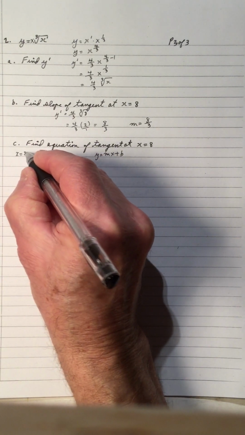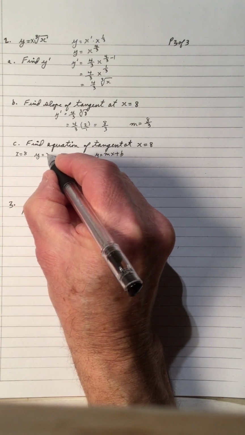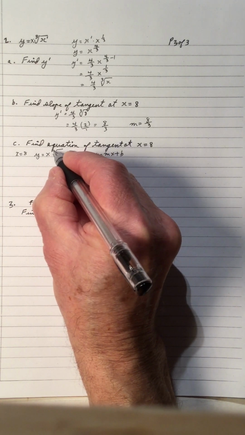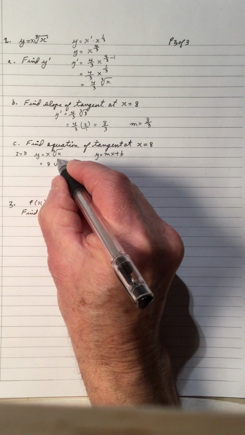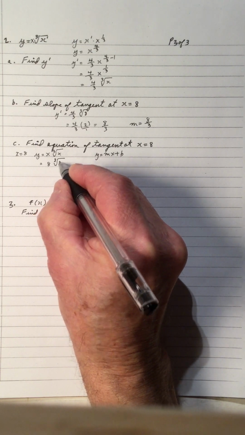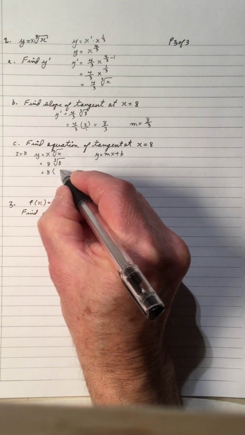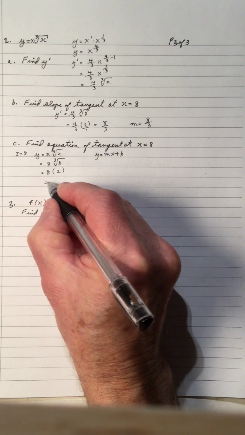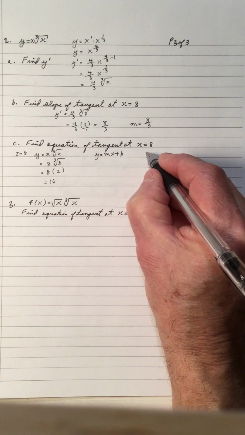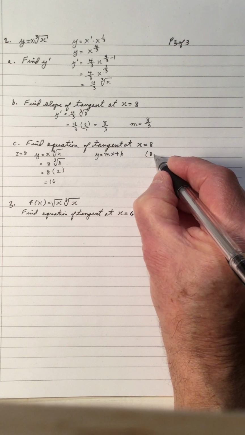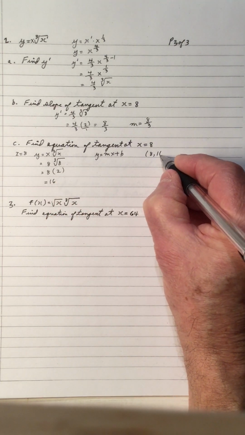The equation is y equals x cube root x. So x is 8. Cube root of 8 is 2. So that's a 16. So the point is x is 8 and y is 16.